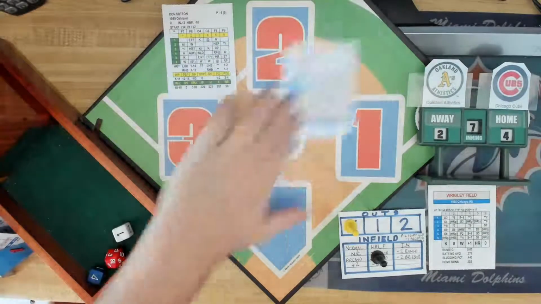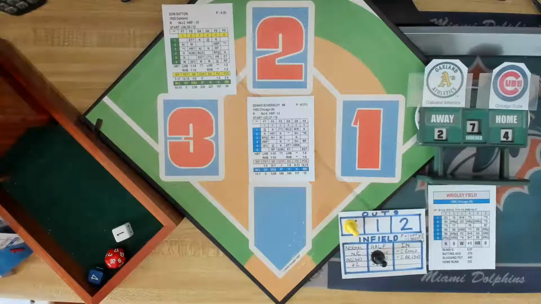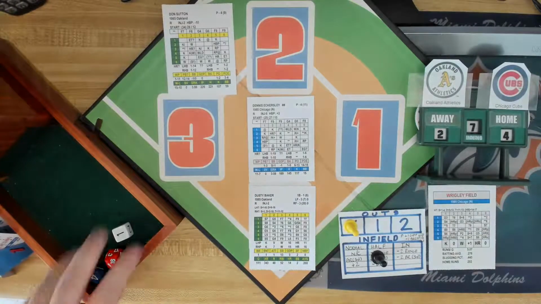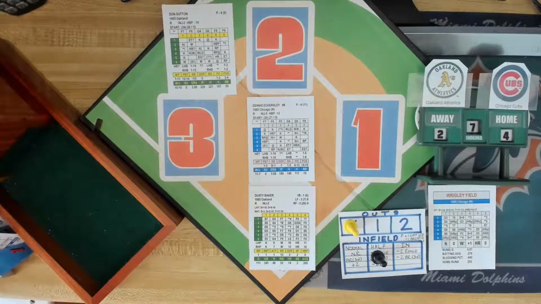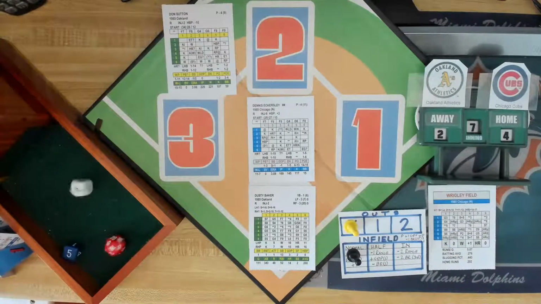Top of the 7th. Eckersley is due to bat third in the bottom of the 7th, and even though he hit the home run, they're going to see if Eckersley can get through this inning. He's not tired yet. He's got a few batters before he does. Dusty Baker leads off for Oakland. Eckersley's pitch, 5-4 against the righty. That is a strikeout plus 10, and that 16 will get Baker. As a 7 becomes a 17, and that is a 16, and that is a strikeout. And that's strikeout number 6 for Eck.